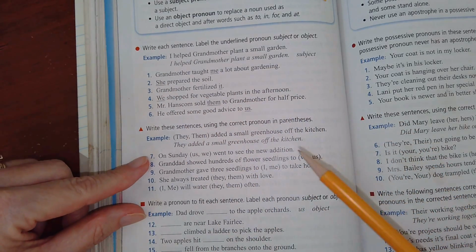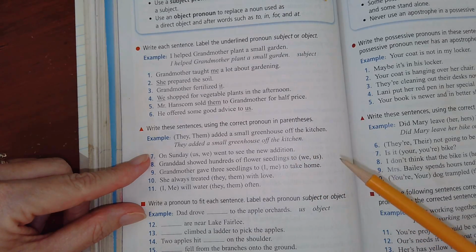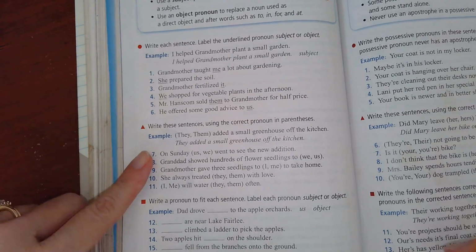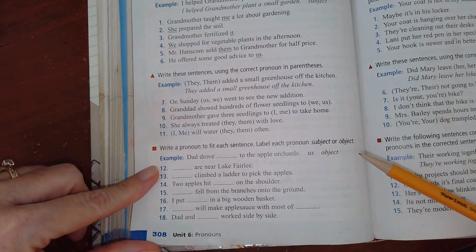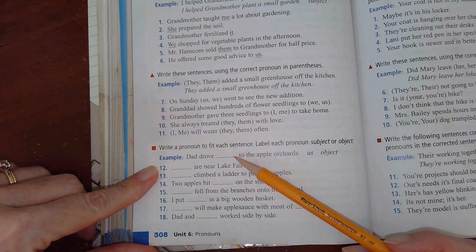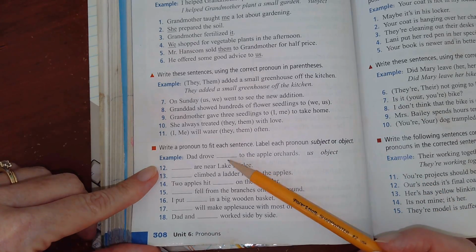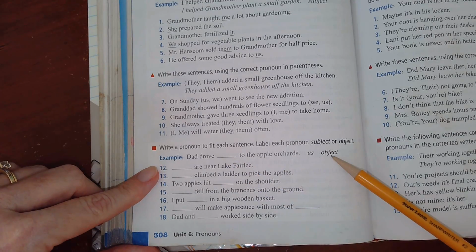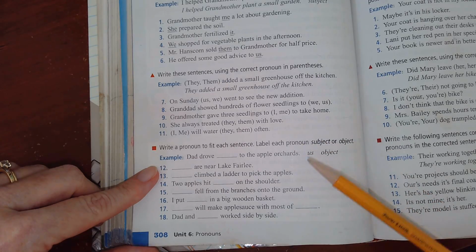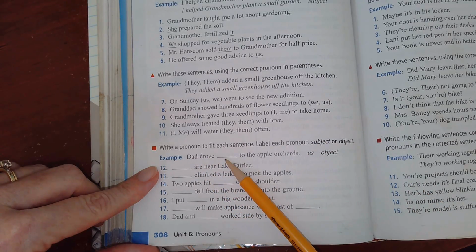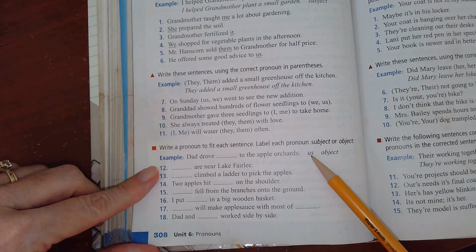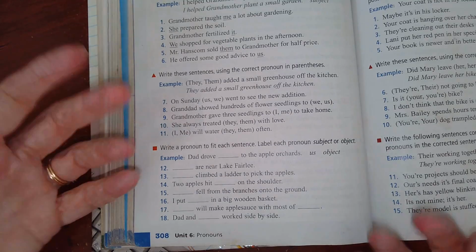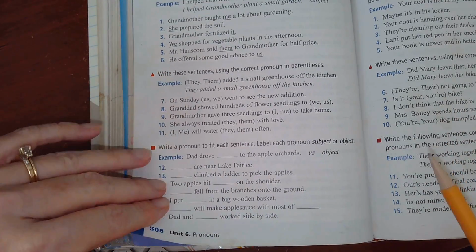Okay, on these, you are going to only give the correct word. You do not need to write the sentence out. You just write the correct pronoun in parentheses. In this bottom section, you do not need to write the subject out, but you do need to give me a correct pronoun, because there are different ones you could put in there, and what kind of pronoun it is, just like the example says. So Dad drove us to the apple orchards. Us is an object pronoun because it's a direct object. Dad drove who? Remember that who or what is your direct object clue.